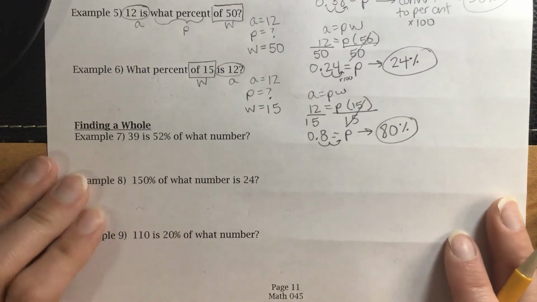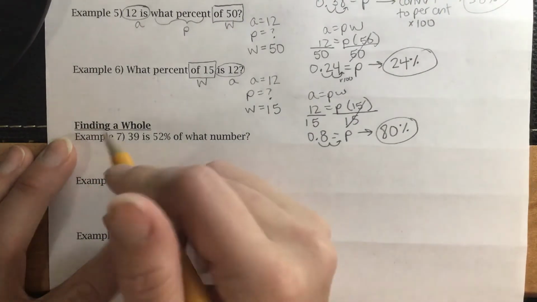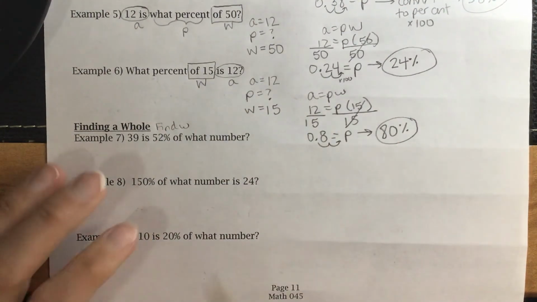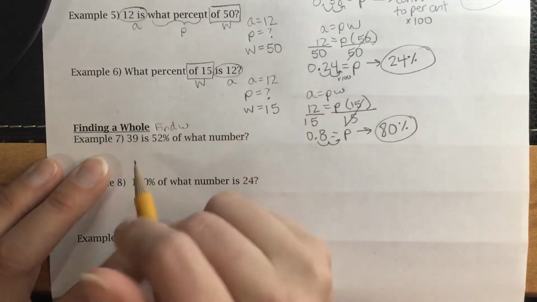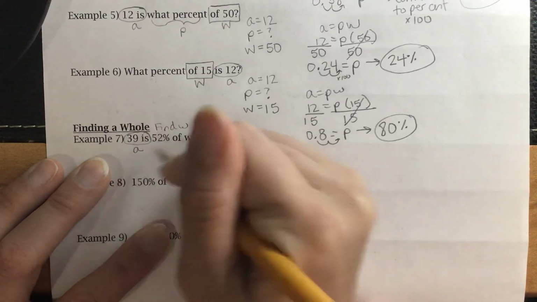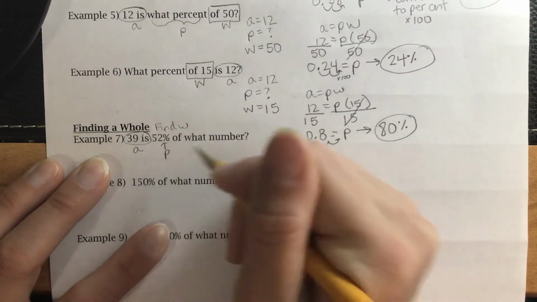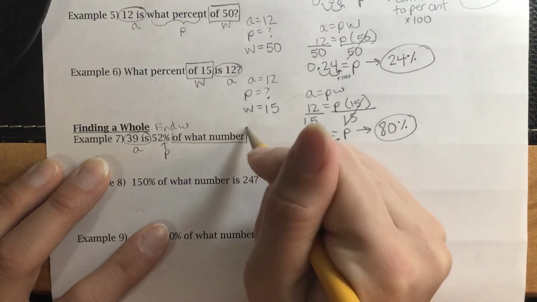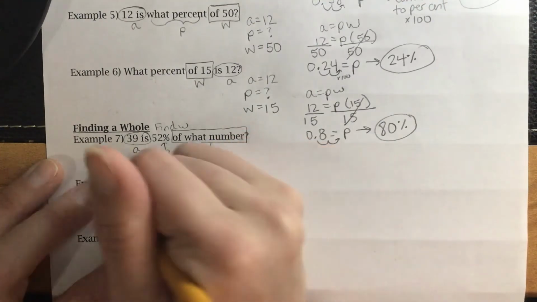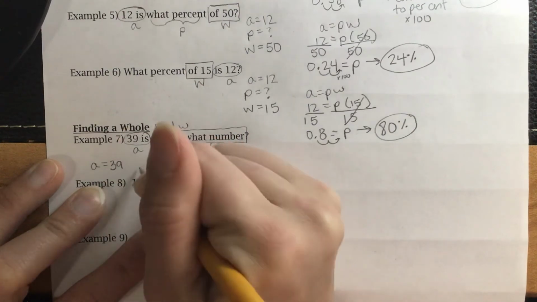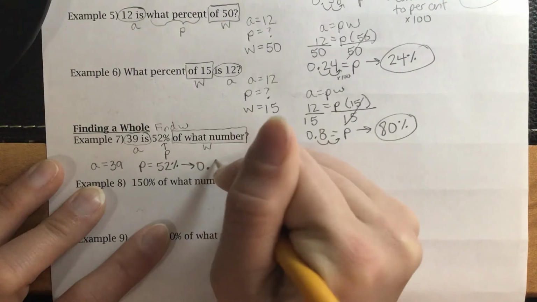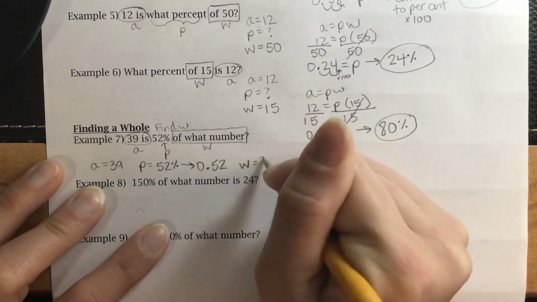Let's look at the last 3 examples for this section. It says finding a whole, so we're going to find our W. Now, when we're looking at this, we got to make sure we look at the vocabulary and how they're using it. We have 39 is, that's my part. That's A. Notice here's my percent sign again, so there's my P. Of what number? We don't know W. So I know that my A is 39, my P is 52%, as a decimal is 0.52, and W is what I'm looking for.